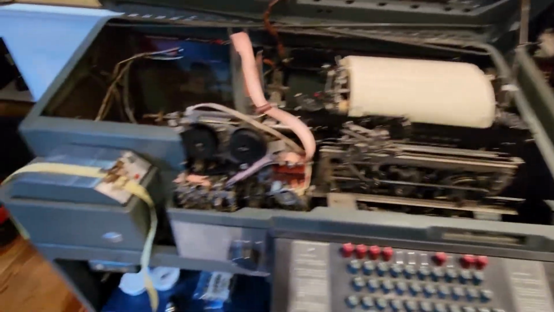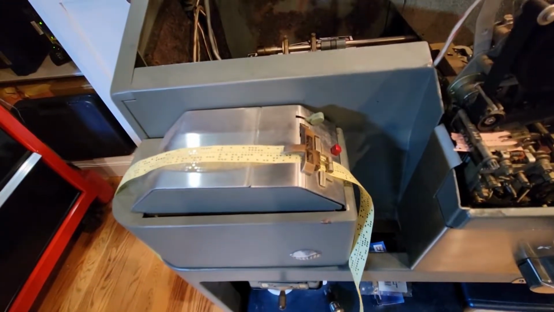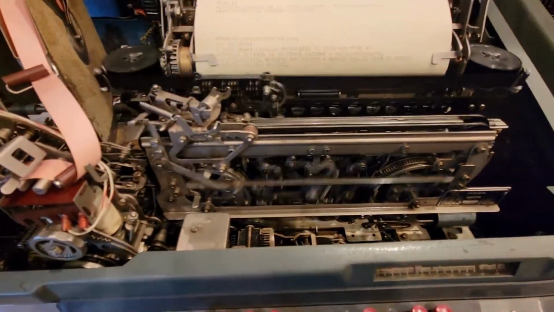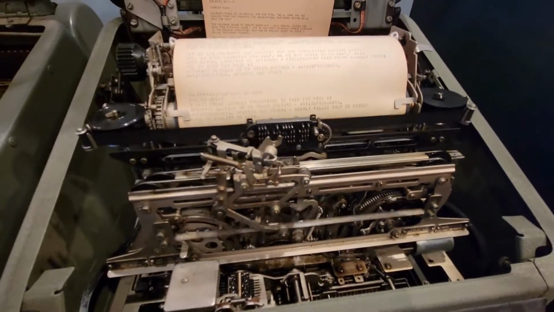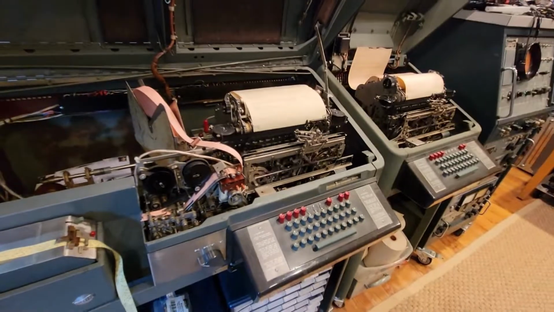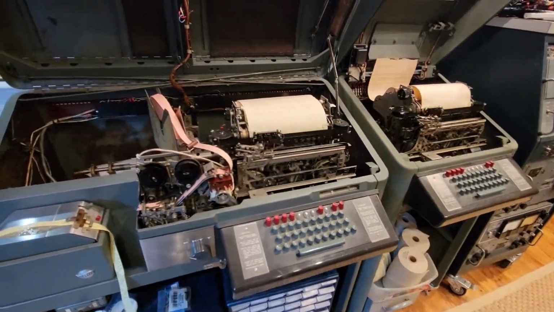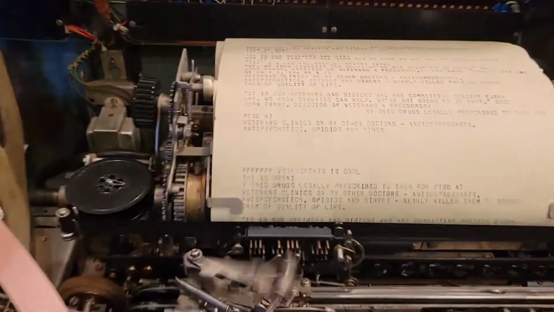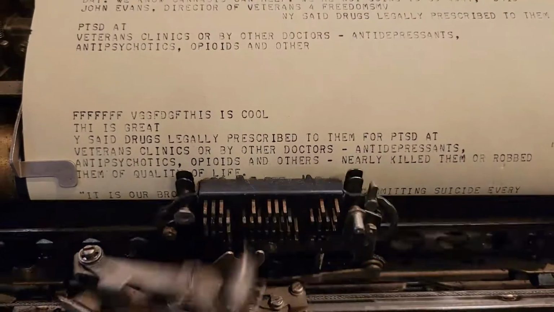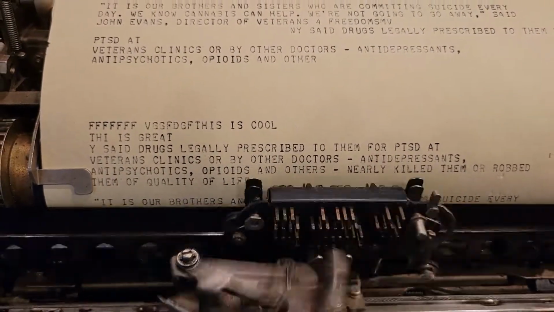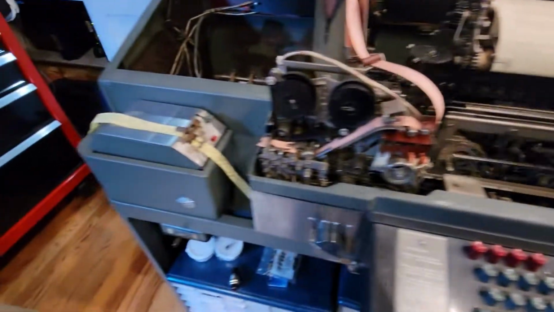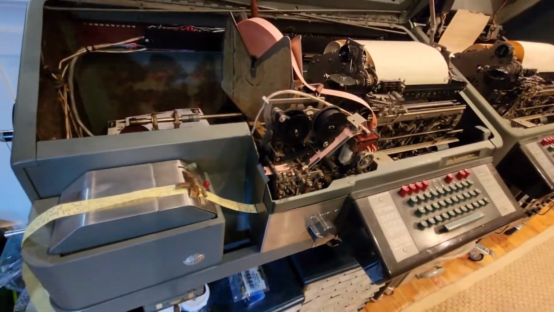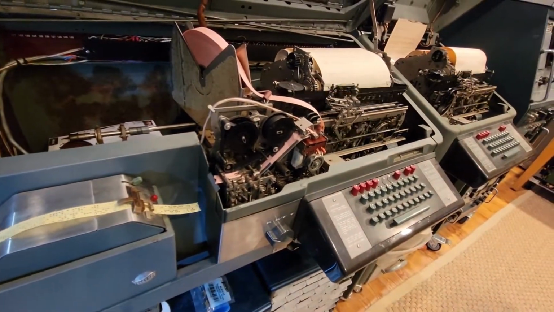They're quite marvels to watch operate. And what you'll see is the tape is going to run out soon, and when it does, it'll stop printing.